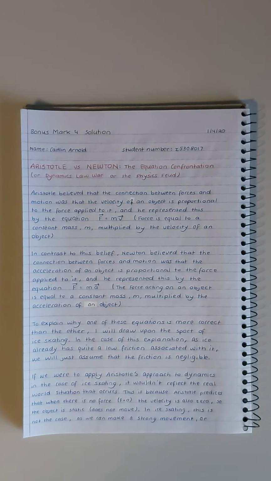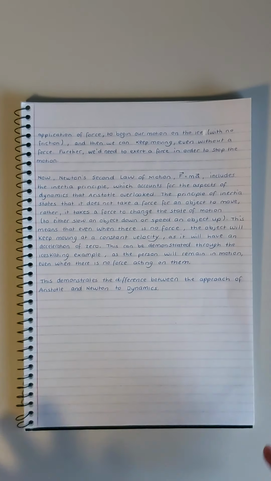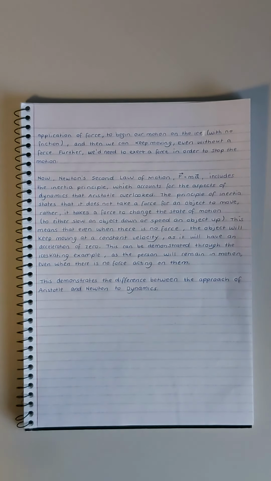But you can see that in ice skating, this is not the case, because as we make a strong movement or application of force to begin our motion on the ice, where we're assuming friction is negligible in this case, we can keep moving even without a force to propel us forward or to pull us back. And further on this, we would need to exert a force in order to stop the motion. So Aristotle's law doesn't really hold in this situation.